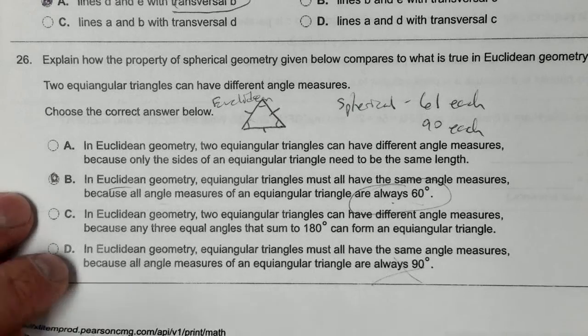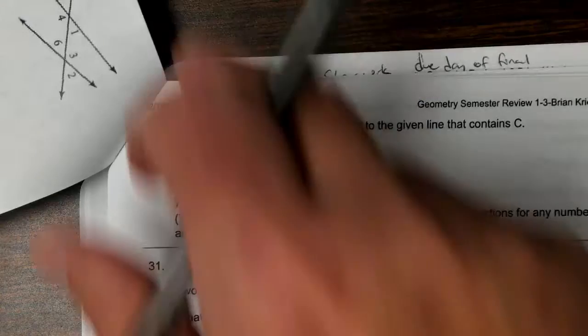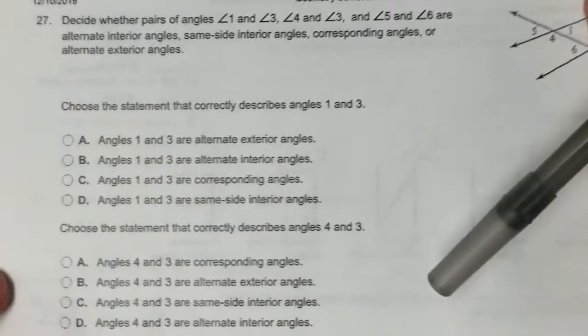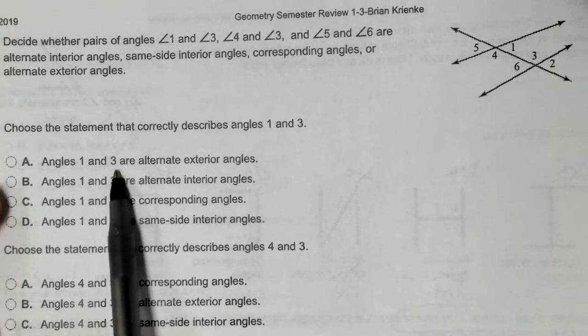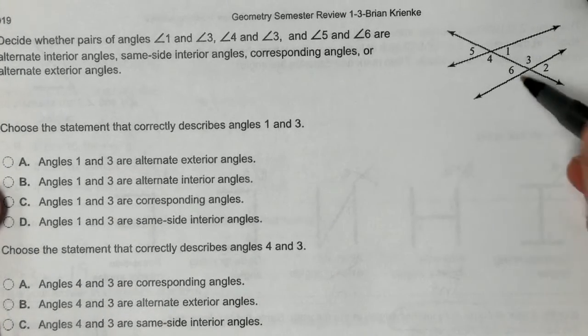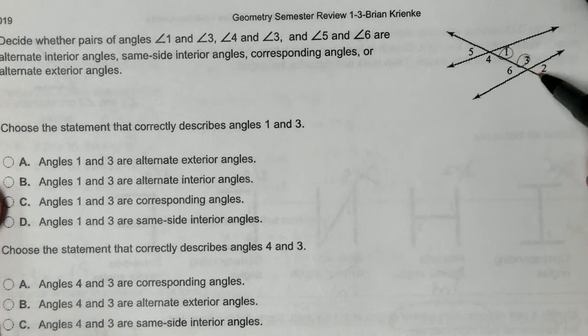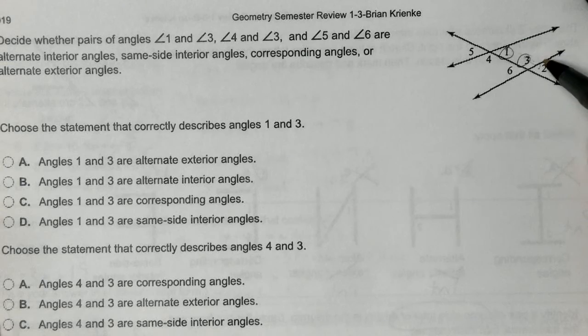So anyway, just look through what we've done before. This one, it's talking about 1 and 3. Those are same side interior because they're between the lines.